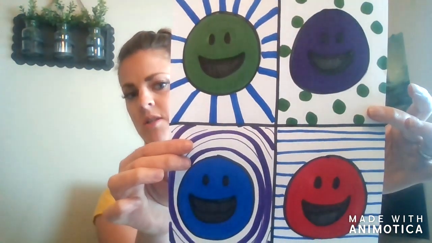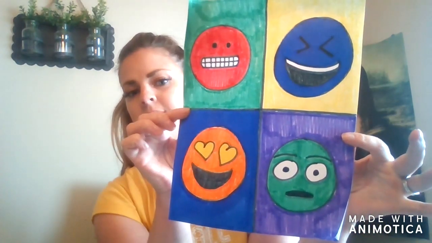I thought it'd be fun if we could do emojis. So I'm going to show you a picture of some different emojis and give you a few seconds to look at it and decide if you want to do those. You can choose if you want to do 4 of the same emojis or 4 completely different ones. It just depends on which look you prefer.